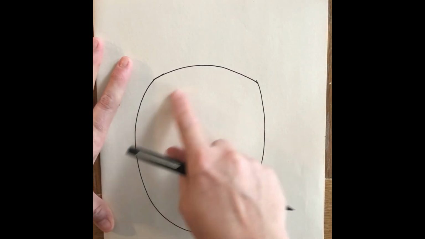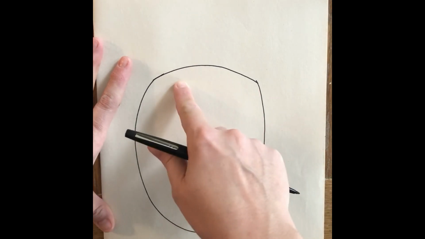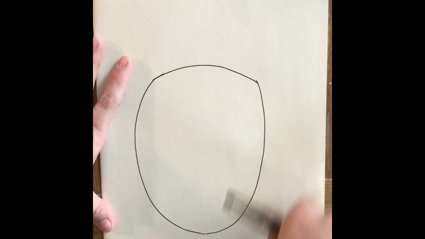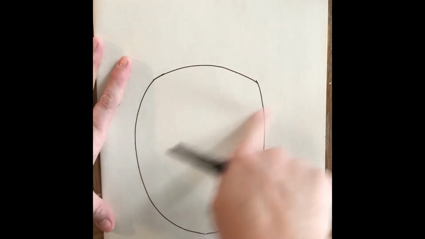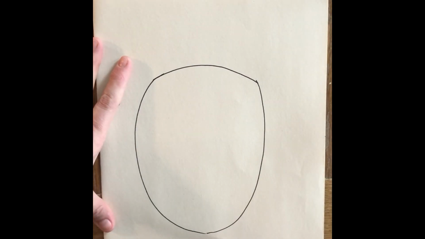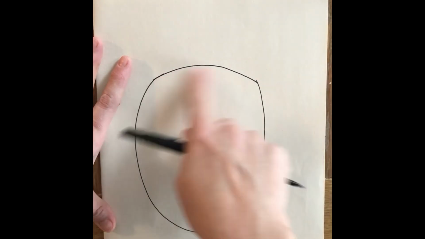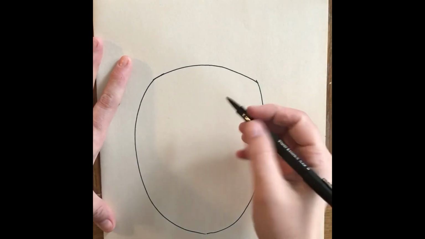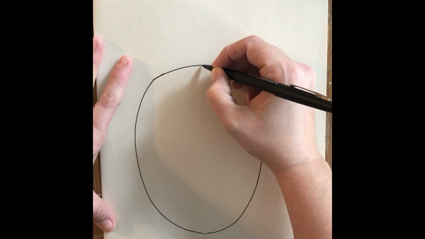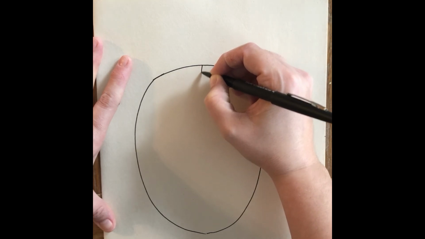And so I say upside down egg because you have a brain up here, and your brain is much bigger than your chin. So this is your chin, this is the top of your head. The whole thing is your head. Then we're going to start inside the shape of the head with a line.